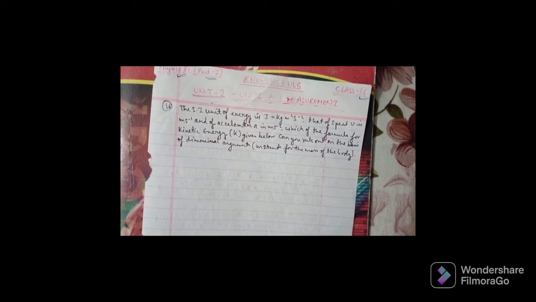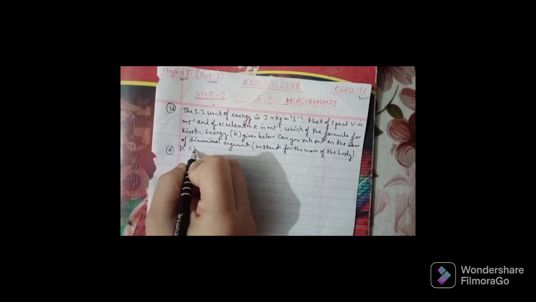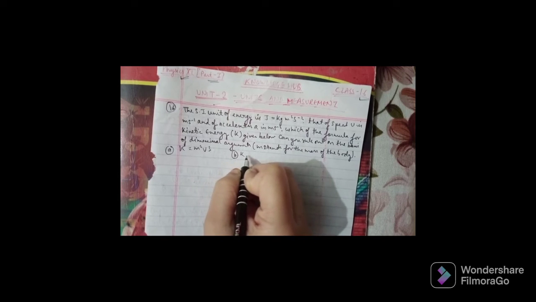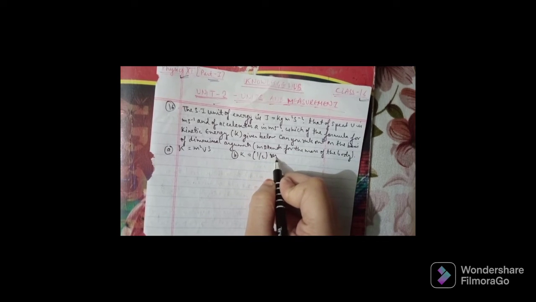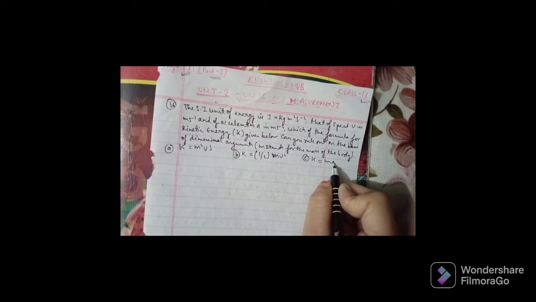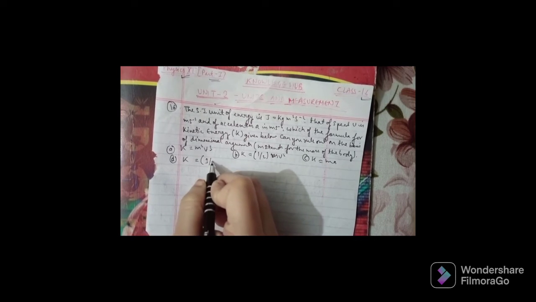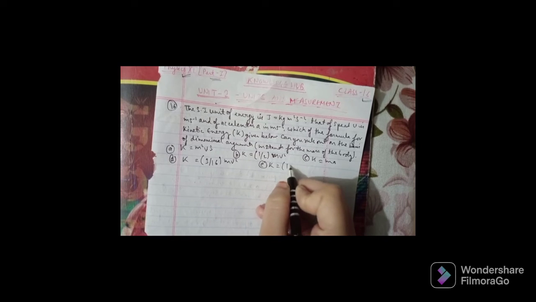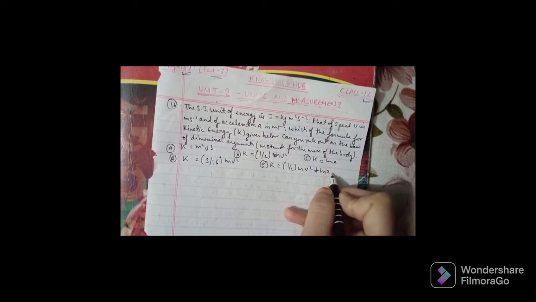So the options we talk about: option A, K equals m squared v cubed. Option B is K equals half m v squared. Option C is K equals m a. Option D is K equals 3 by 16 m v squared, and option E is K equals half m v squared plus m a.